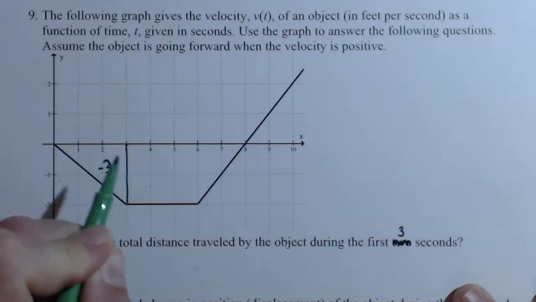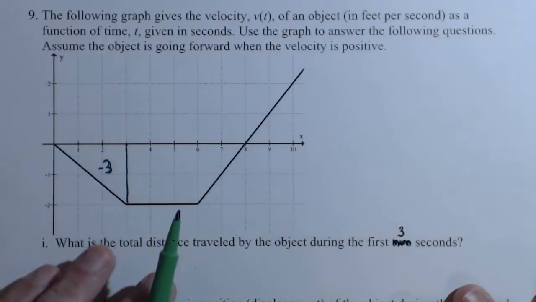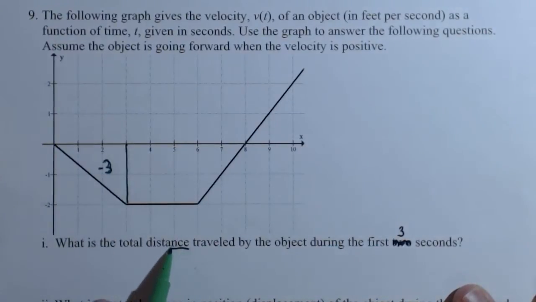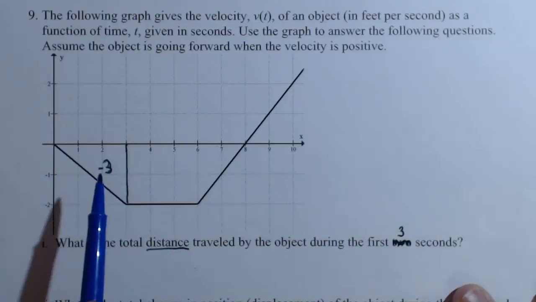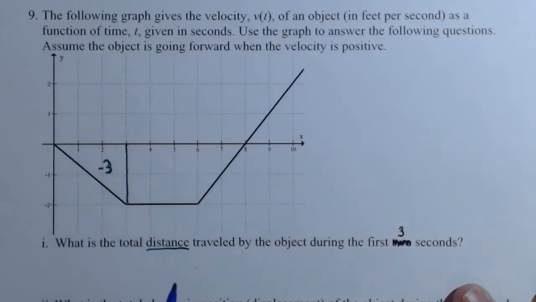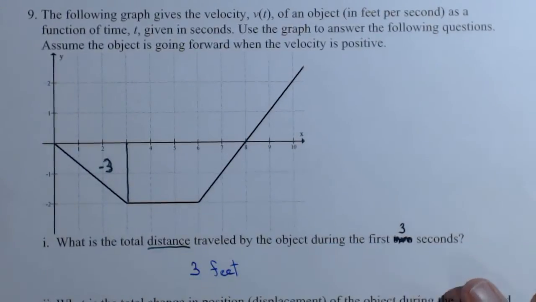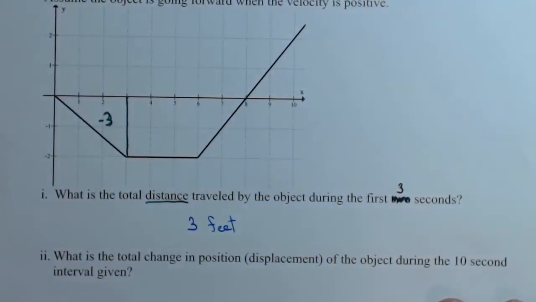Now it's below the x-axis, so it's like walking 3 steps backwards. But when we're asking about the total distance, then we still went 3 feet. We just went 3 feet backwards. So our total distance traveled is 3 feet. Now, let's look at the next question.